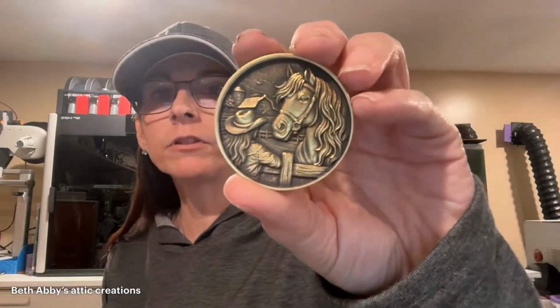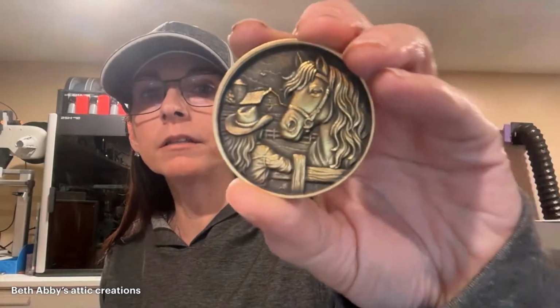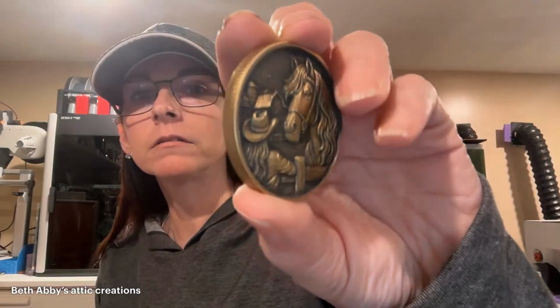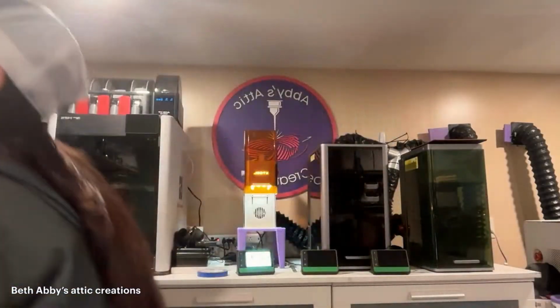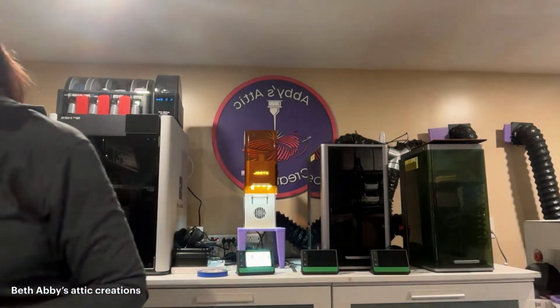This is the F2 Ultra. As you can see, you get a lot of depth in there. And I know I have that same coin for the F1. I just have to find it somewhere. This is it right here.